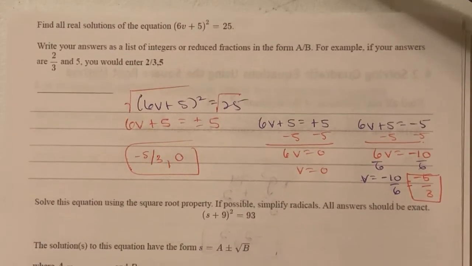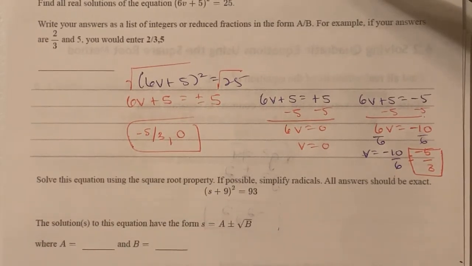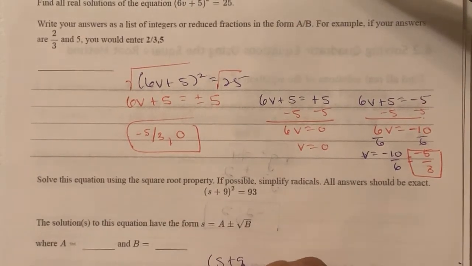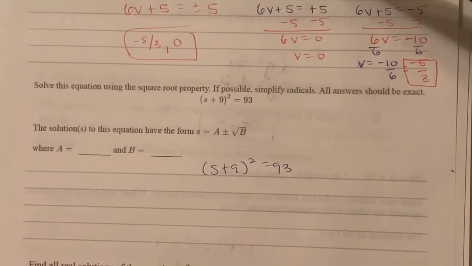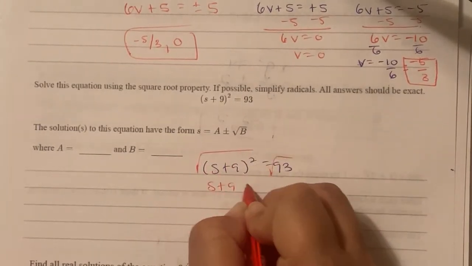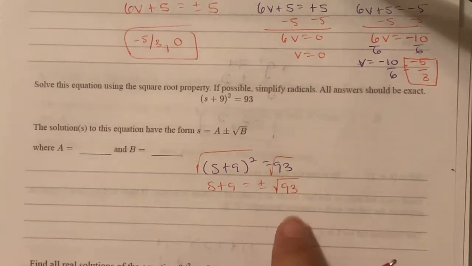Next example. So it says solve the equation using square root. If possible, simplify the radicals. And they should all be exact. So in this instance, we have (s plus 9) squared equaling 93. When you take the square root of both sides, s plus 9 escapes, and we get plus and minus radical 93. 93 is not a perfect square.